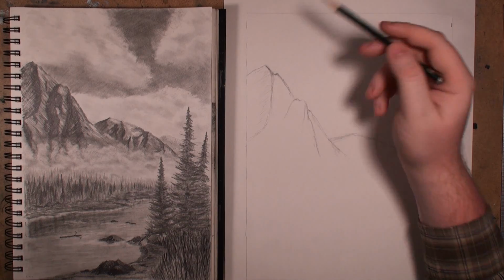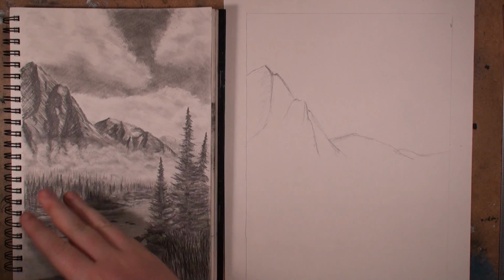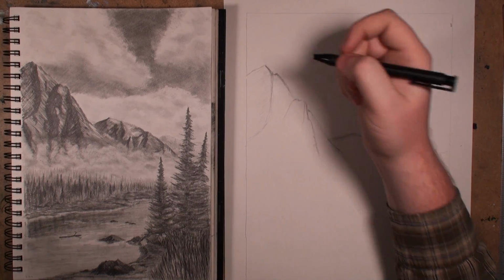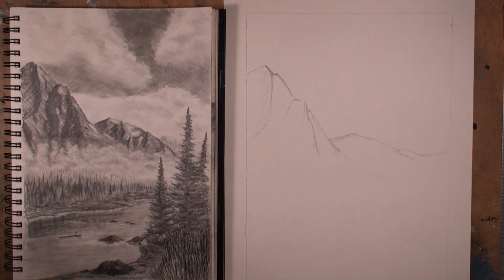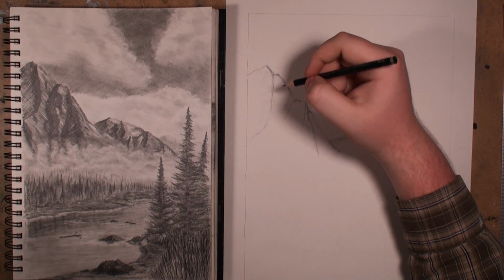So even if you're drawing this, if let's say you don't like this type of trees or the type of clouds, feel free to add in your own type. In the end, it's going to be your drawing if you decide to go along with me with this. So just keep that in mind. You're the artist, so you can always add in what you like.